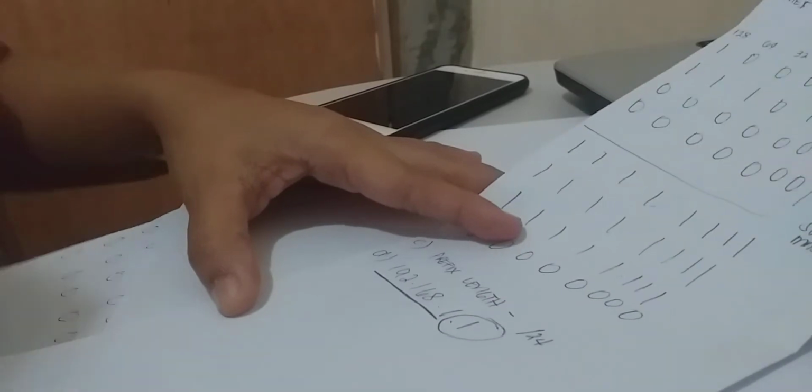So for this network address, the network portion is 192.168.1 and the host portion is 1. So that's it, and let us proceed to the questions.